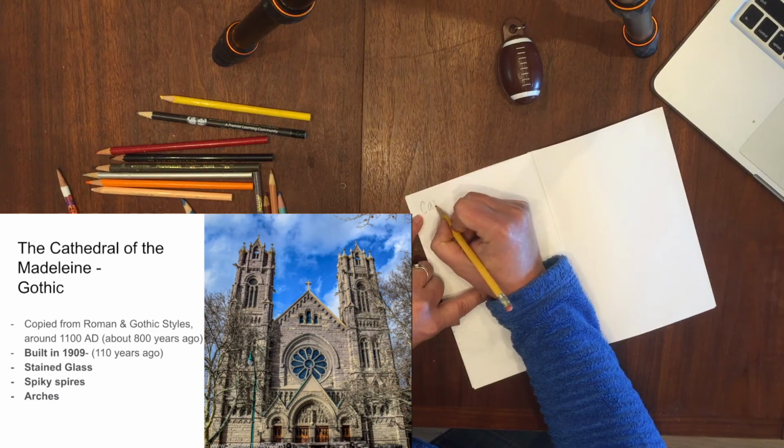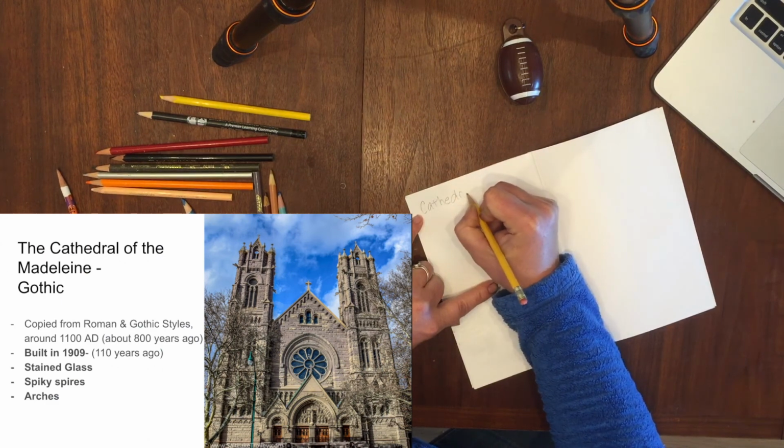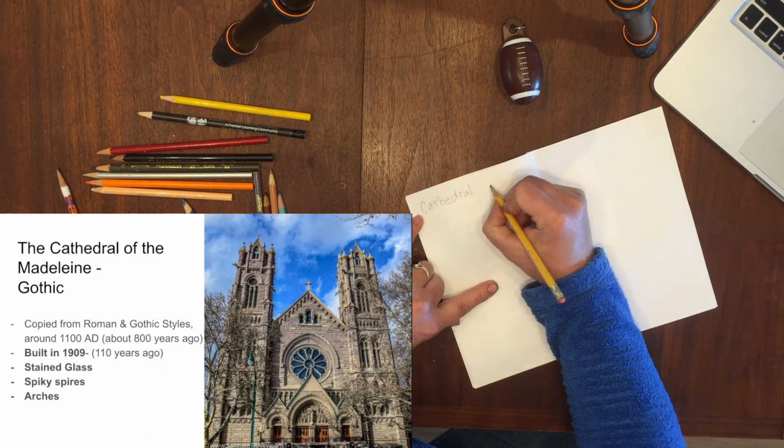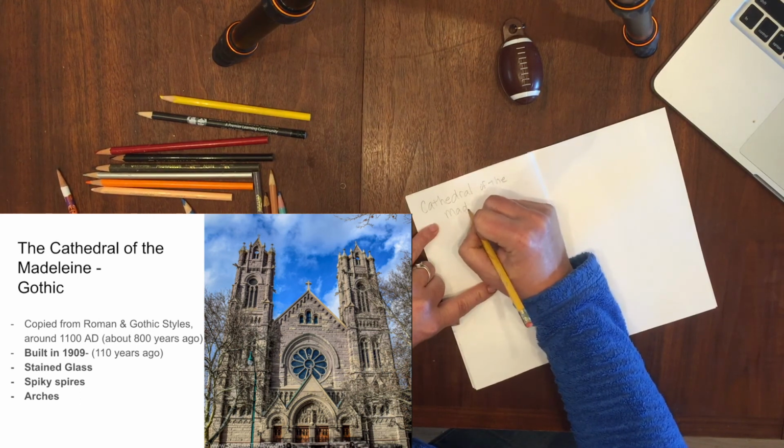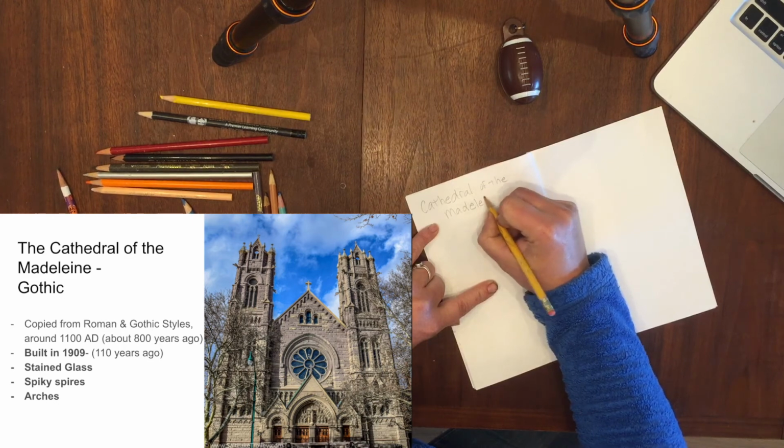A cathedral is a church of the Madeleine.